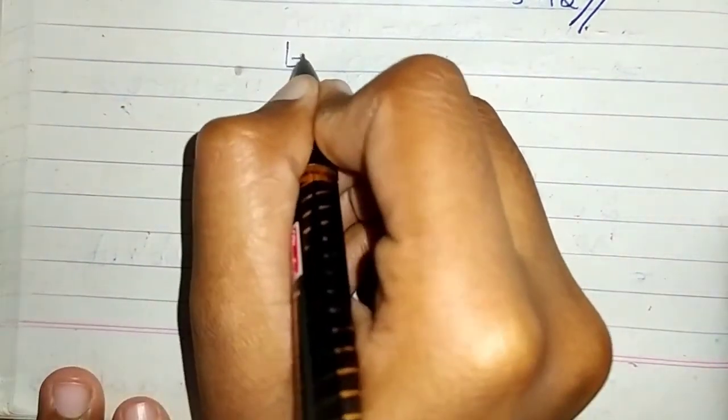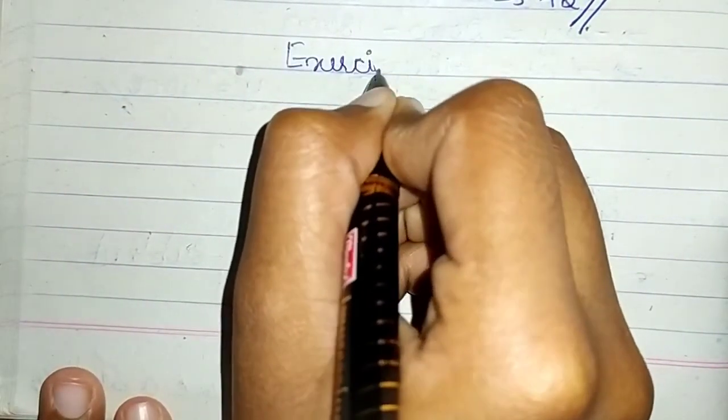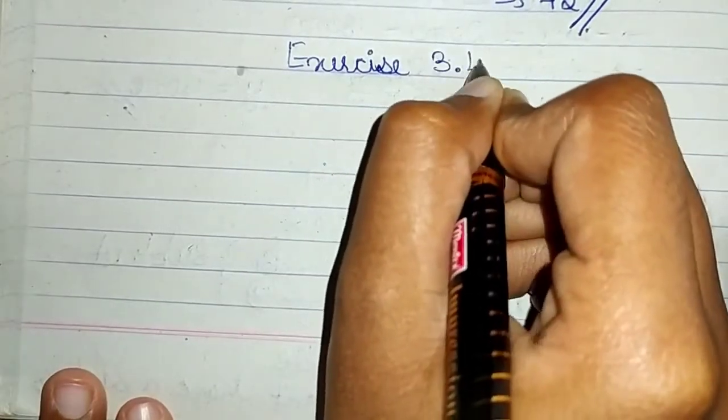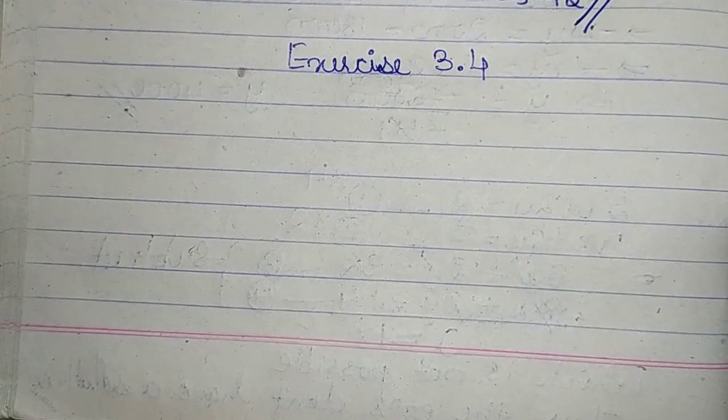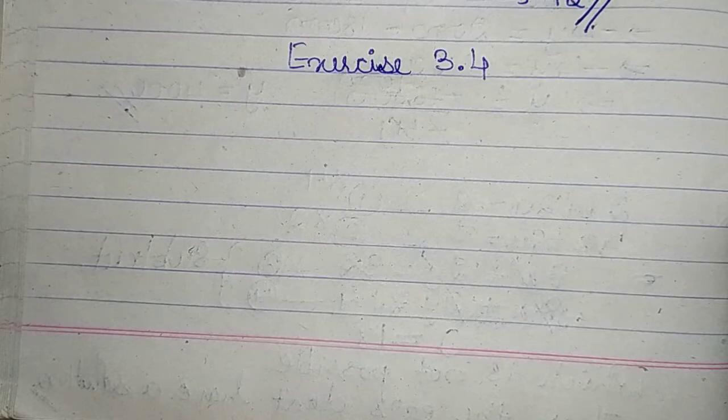Now moving on to exercise 3.4. Since they have deleted the substitution method, exercise 3.3 has also been deleted. So in exercise 3.4, the first question says to find the solutions of the given set of equations by using first the elimination method and then the substitution method. Since you are not going to learn the substitution method, you can skip that part. You have to find the solutions for the given equations by using only the elimination method.